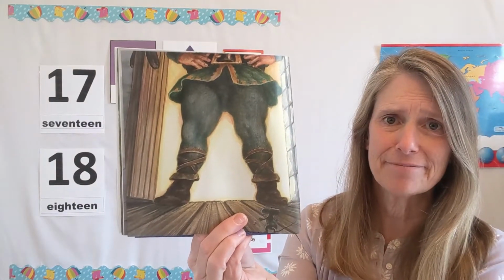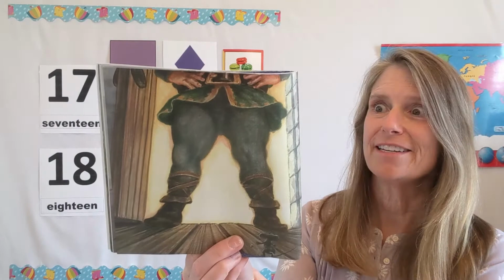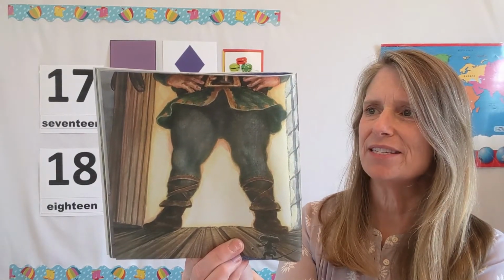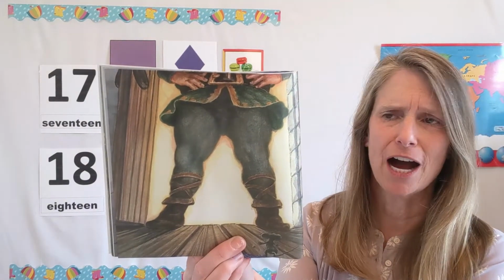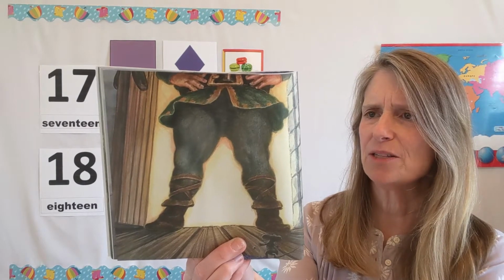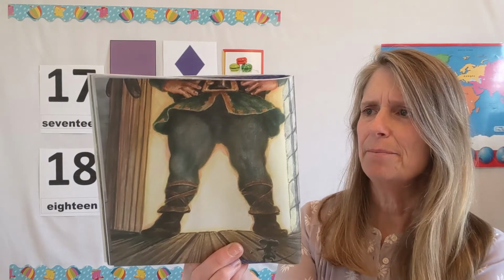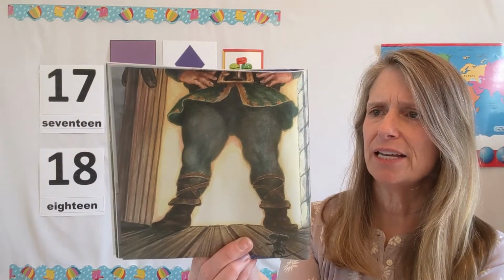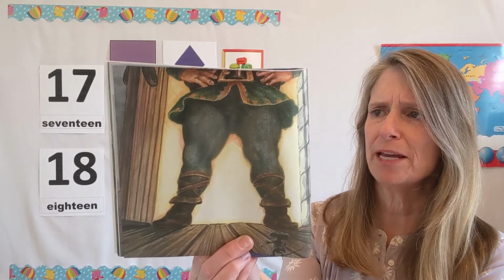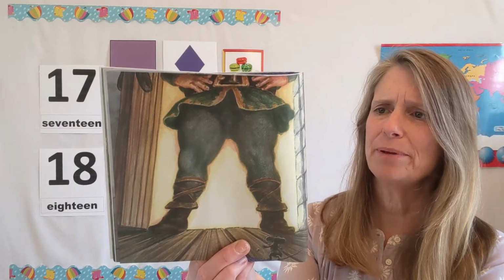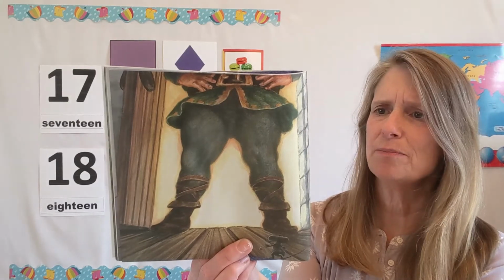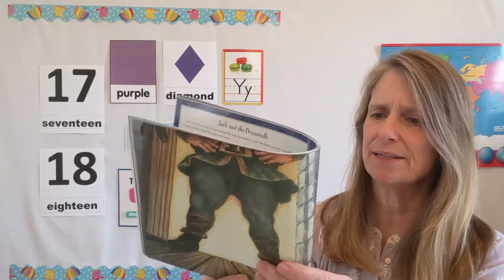What is that? The giant came in and took one sniff and said, "Fee, fi, fo, fum. I smell the blood of an Englishman. Be he alive or be he dead, I'll grind his bones to make my bread." "Don't be silly," his wife said. "You smell breakfast. Eat while it's hot."